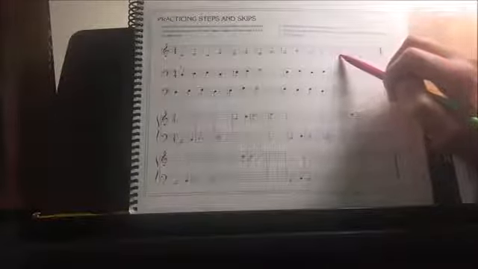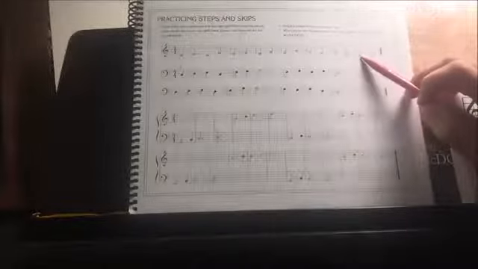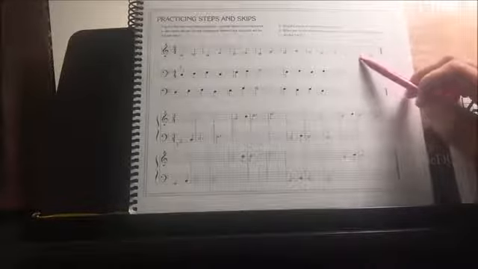Then you're going to skip down to the D, your second finger, and then first finger on middle C, the very next note, and then stay on that same note.